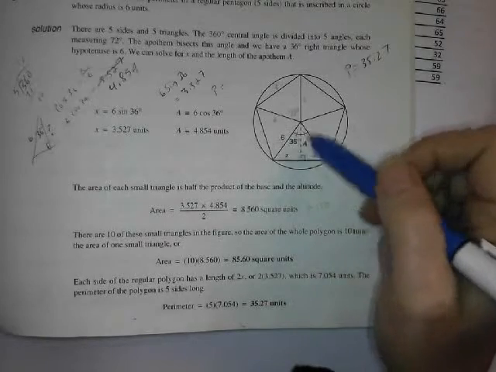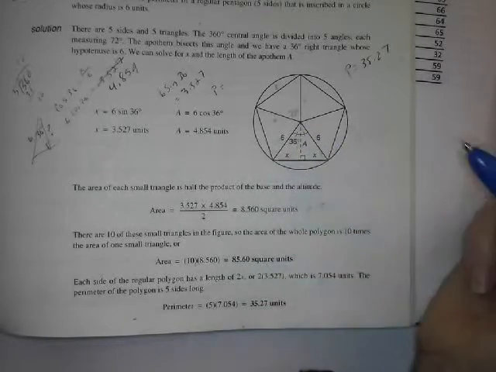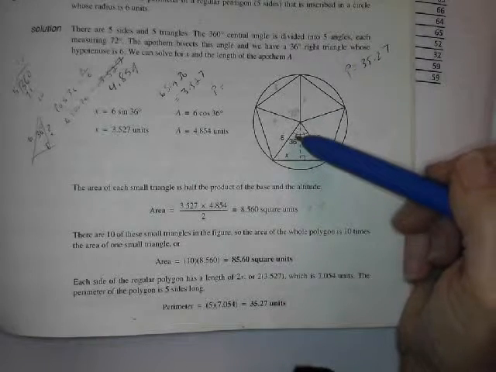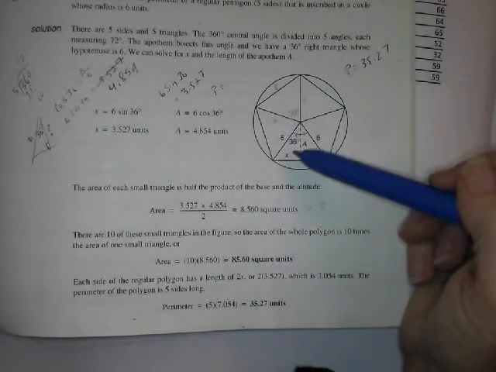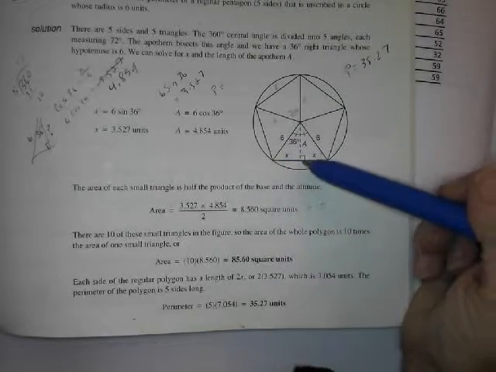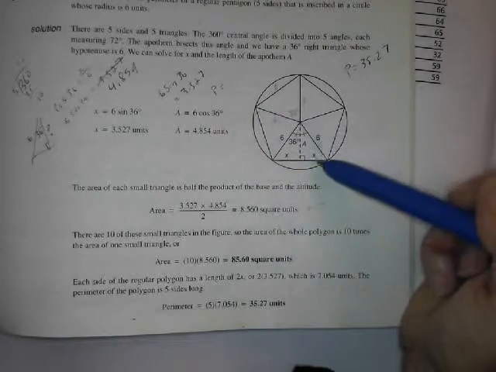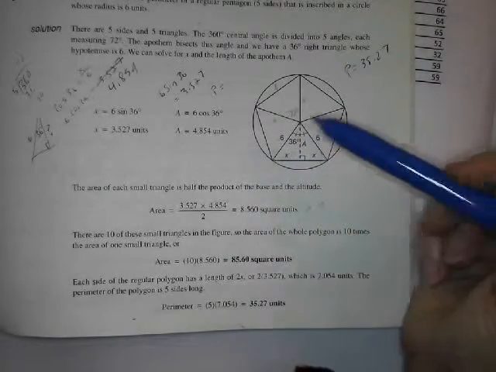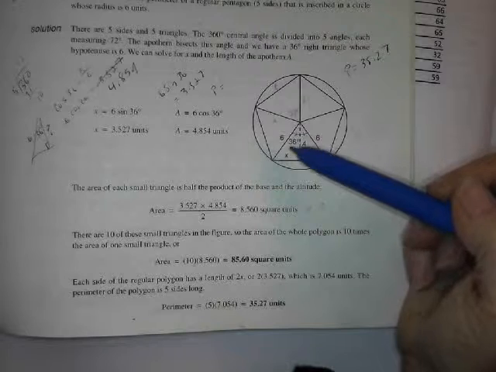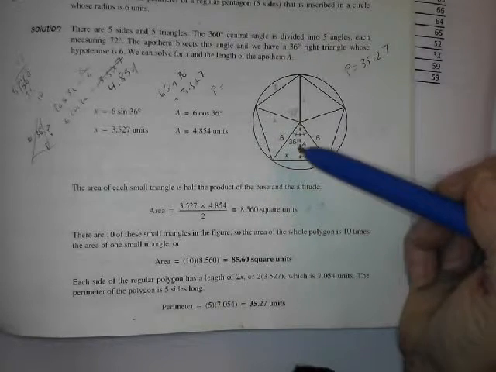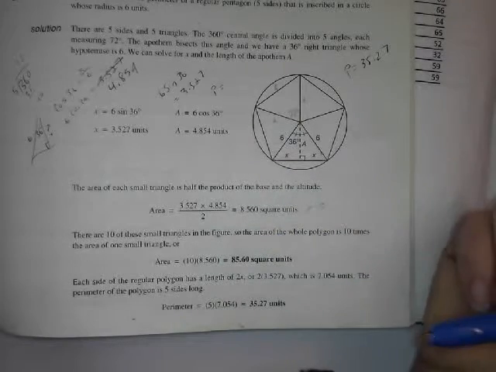You end up having to use one of your SOHCAHTOAs for this, depending on what's given. In this one, if you use the 36, and it looks like in this example, they're also asked to find the perimeter, so they want this bottom part. So in this one, you would use sine, right, opposite over hypotenuse. But you're also going to want to find the height, so you can get the area.